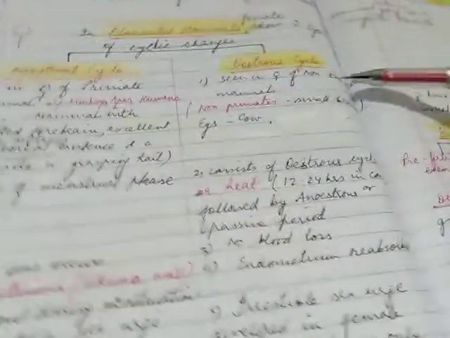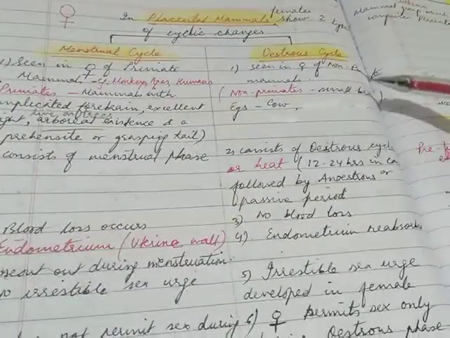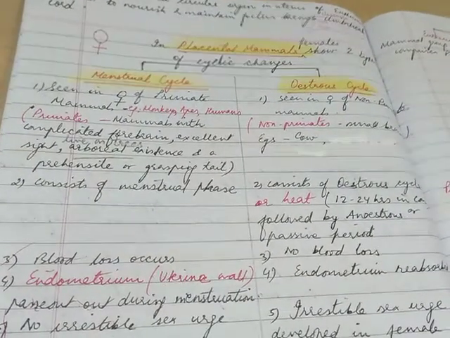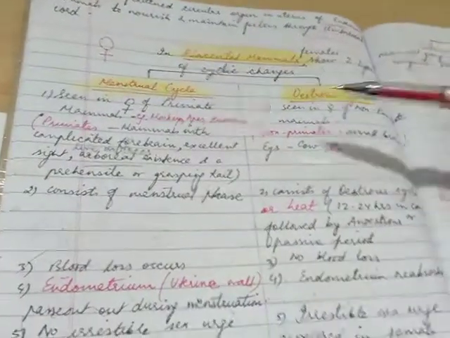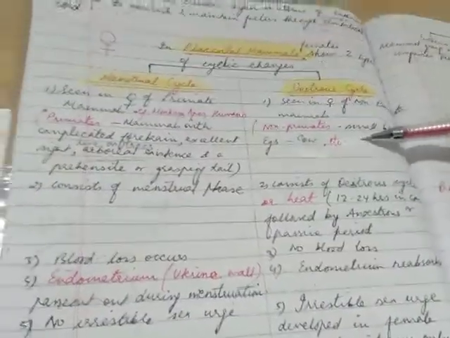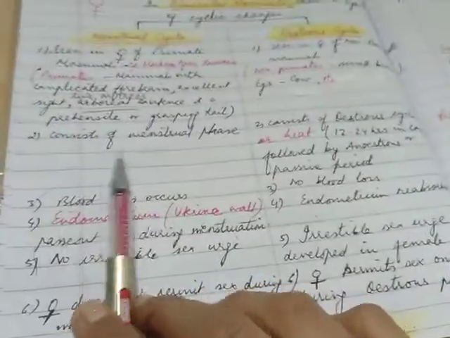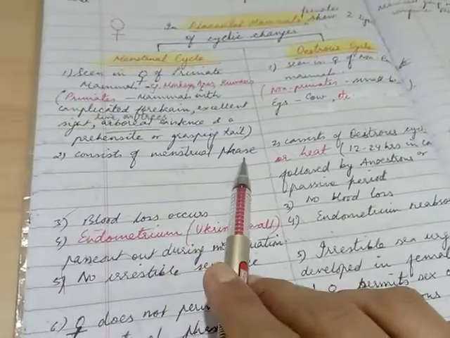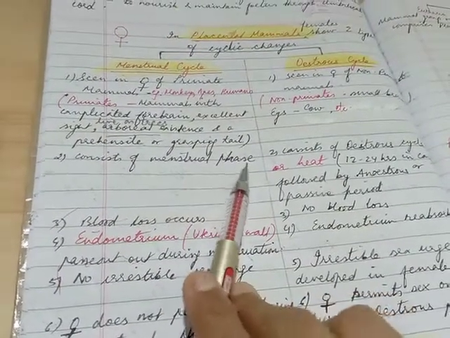But the oestrus cycle is in the non-primate mammals. Now what are non-primates? This includes those mammals with a small brain, cow, etc. Right? Even pig would be an example. Coming further to the second difference, the menstrual cycle has a menstrual phase where the endometrium or the uterine lining is shed.